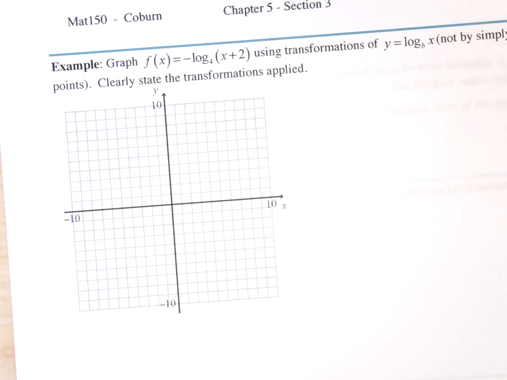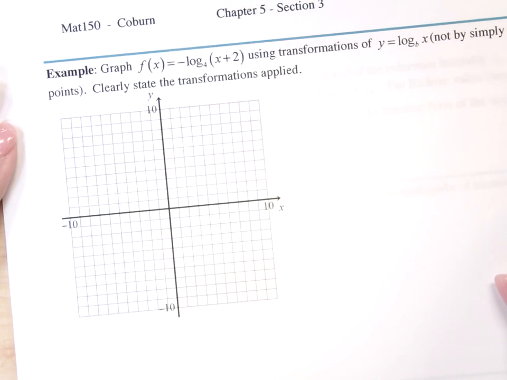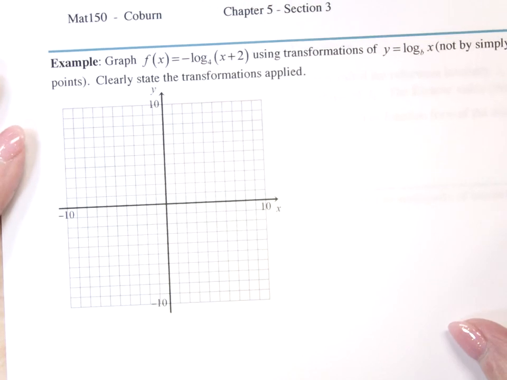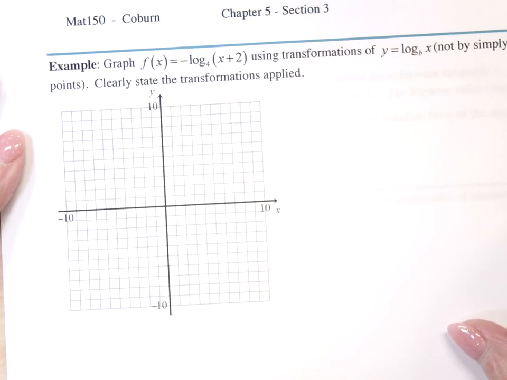Especially when you're dealing with left-right shifts, you could do the basics and only get a piece of the graph, maybe half of it, maybe not even that much, because of a left-right shift. So that's why transformations come into play.